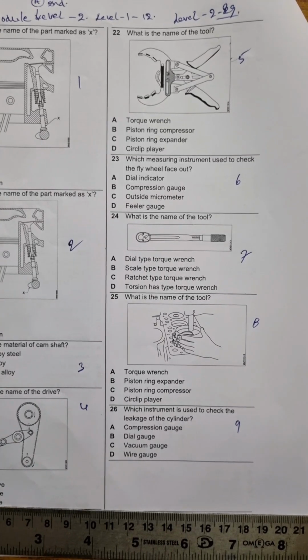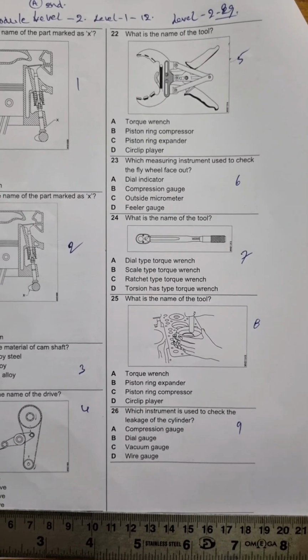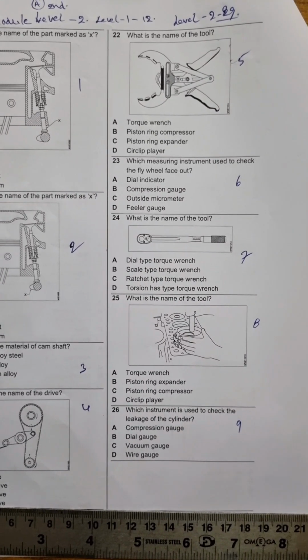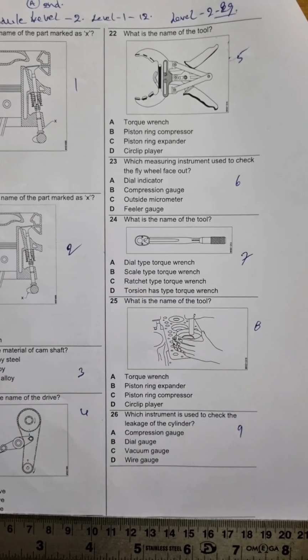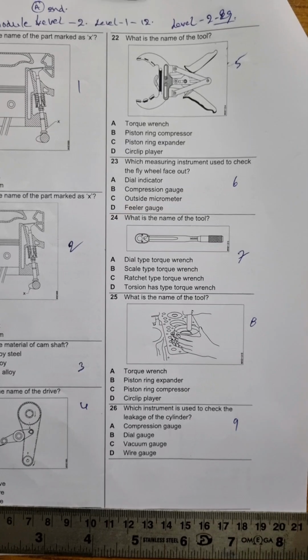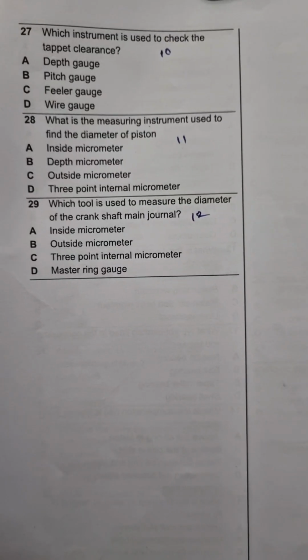Question number 26. Which instrument is used to check the leakage of the cylinder? Options: compression gauge, dial gauge, vacuum gauge, wire gauge. Answer: vacuum gauge.